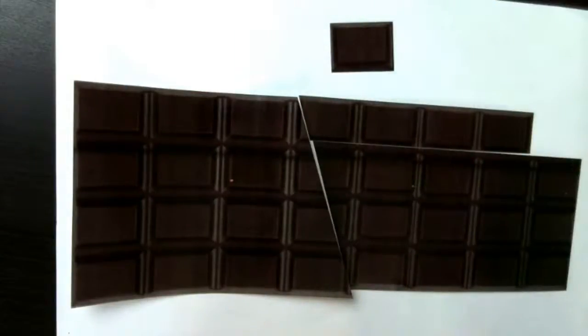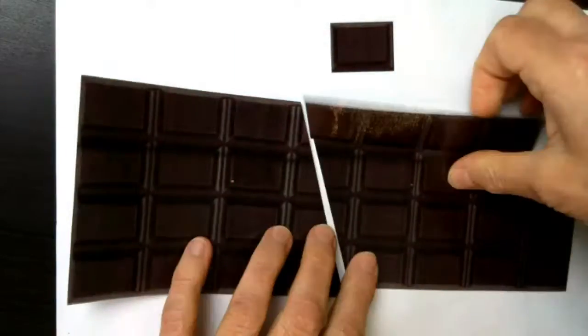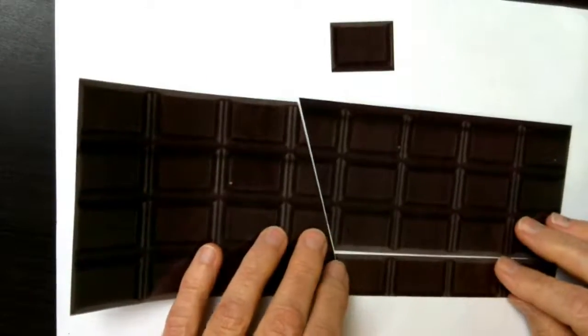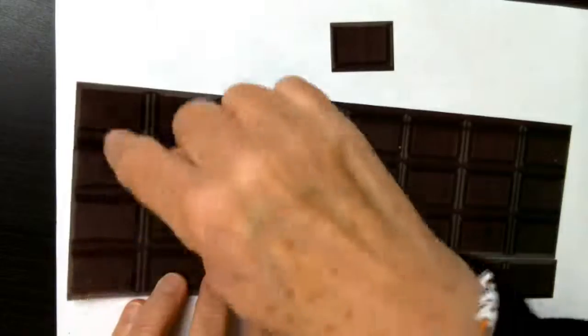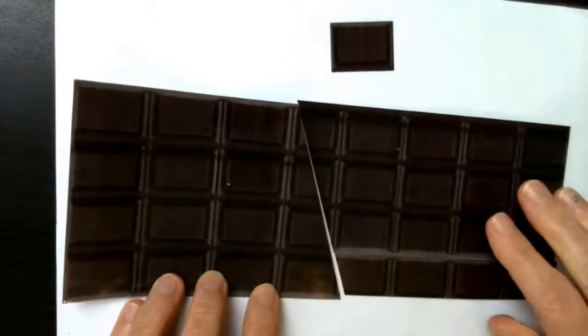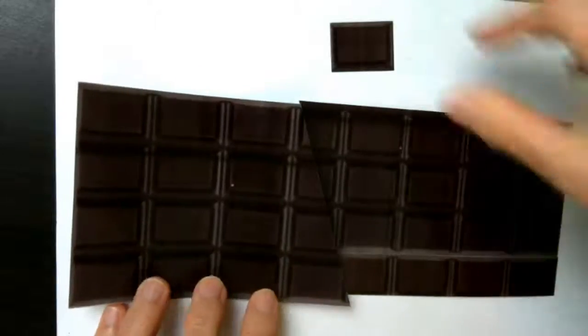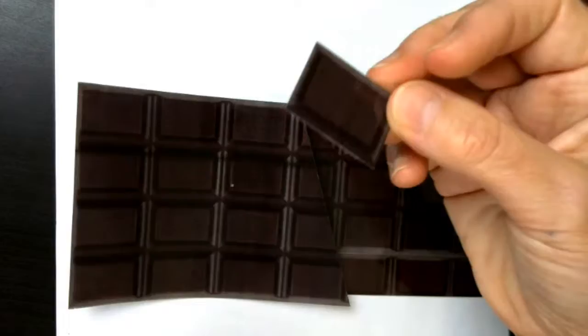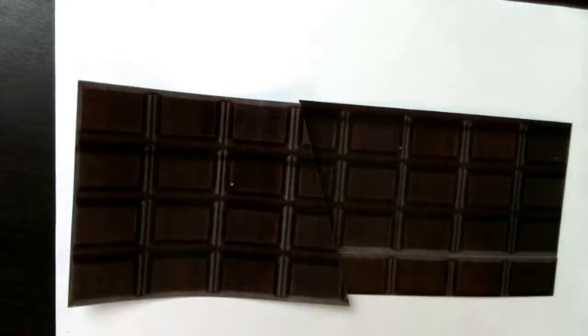So what I do is I've taken that one away, I slide this one down here, put that one there, and let's check it out. 1, 2, 3, 4. 1, 2, 3, 4, 5, 6, 7, 8. We still have 32 pieces of chocolate, and I've got my piece that I can have as a snack.